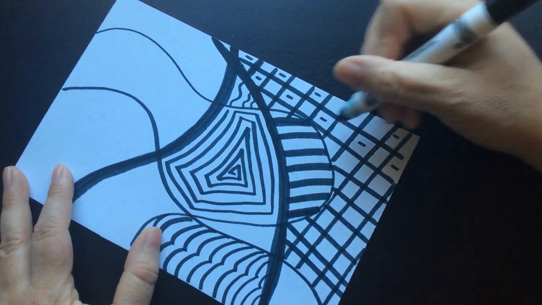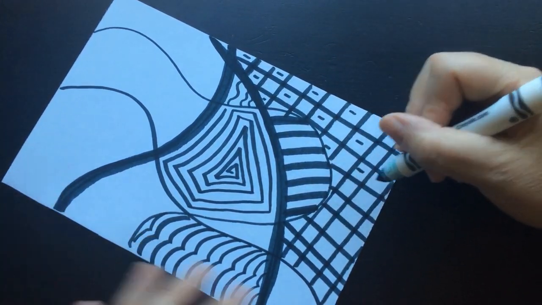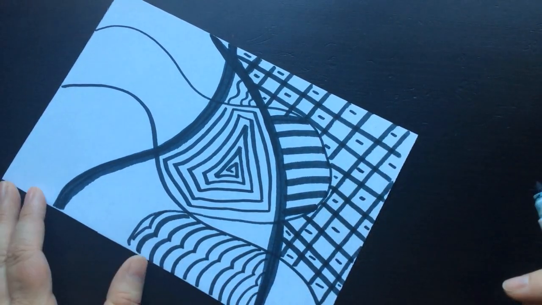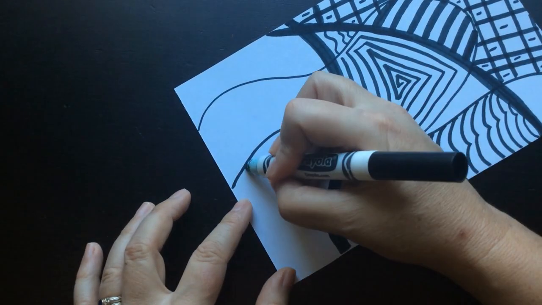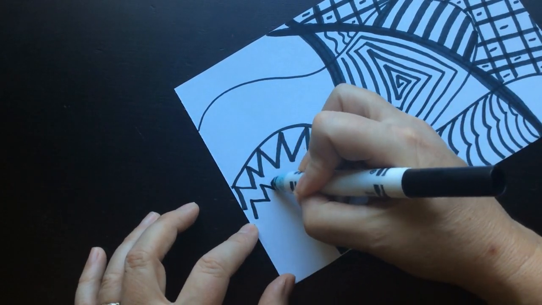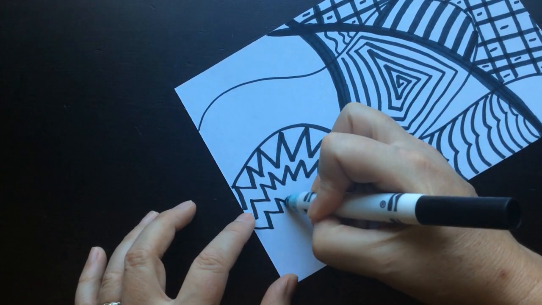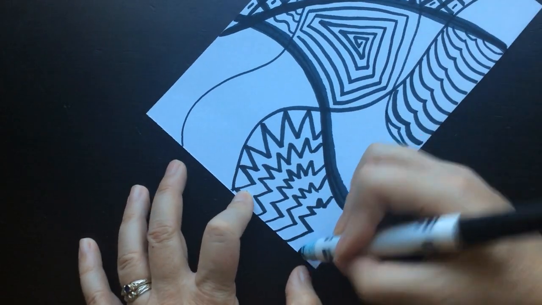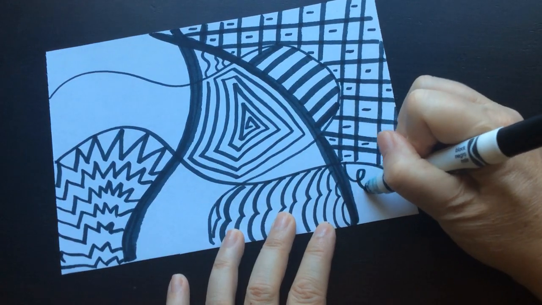But mine will give you some ideas of different patterns and lines that you can use inside of your shapes. You'll notice I try to do a completely different type of line and pattern in each shape on my design.